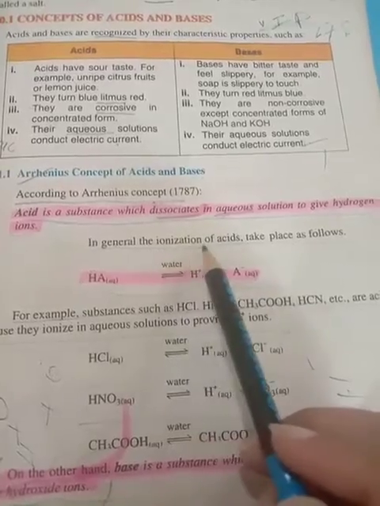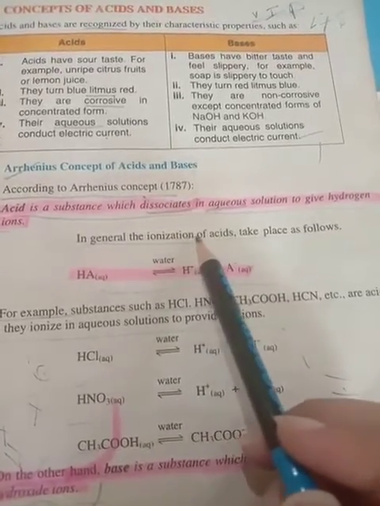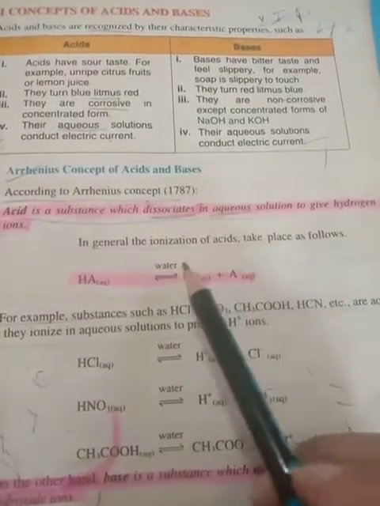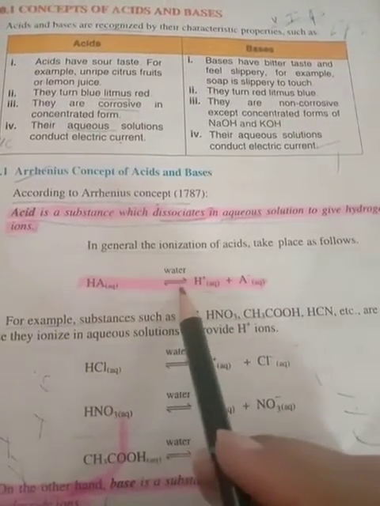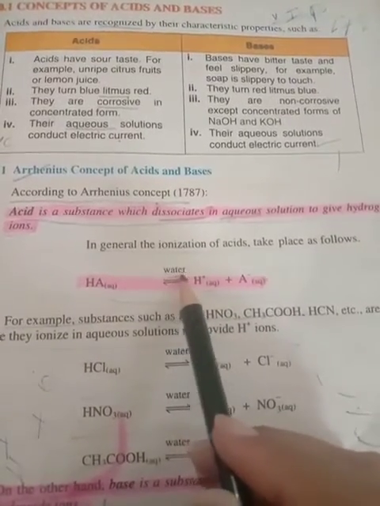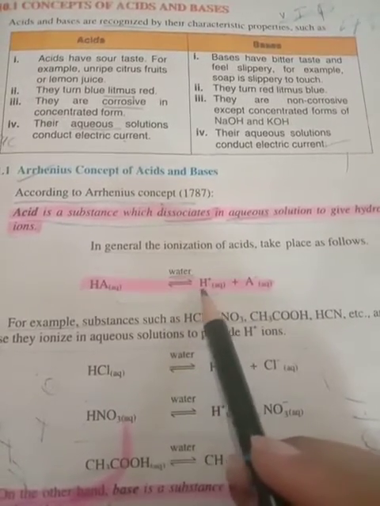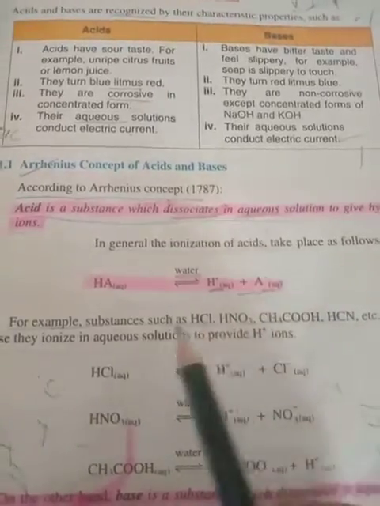In general, ionization means separation of charges or ions. Ionization of acid takes place as follows. HA is an acid. When we put it in aqueous solution, water is given, it will dissociate or break down into hydrogen plus A in aqueous solution.